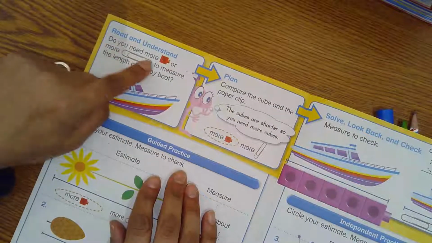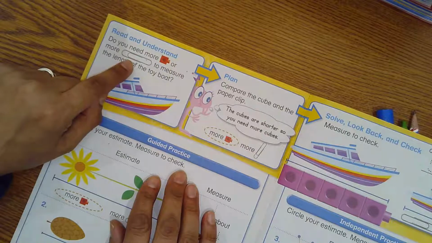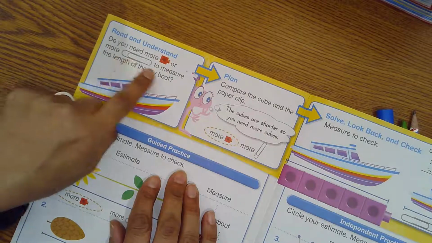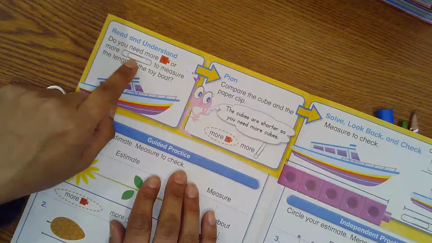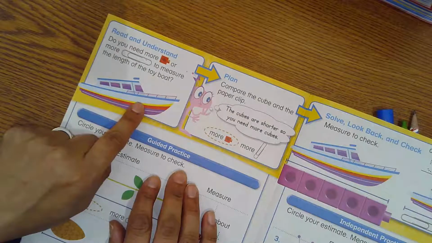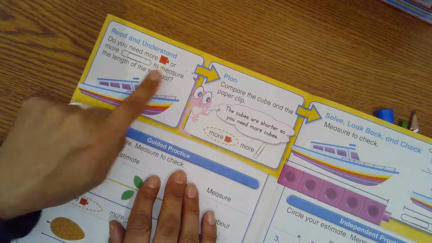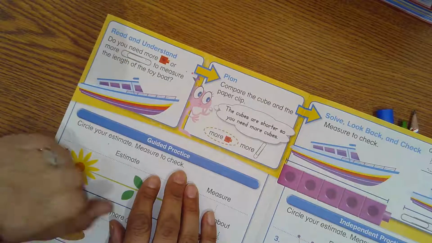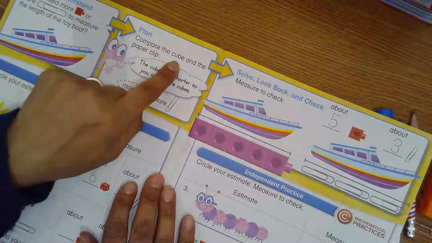Do you need more connecting cubes or more paper clips to measure the length of the toy boat? Remember, we agree that the paper clip is longer than the connecting cube. So if I'm using connecting cubes, do you think I will use more connecting cubes? Or if I'm using paper clips, will I be using more paper clips? Let's go. Compare the cube and the paper clip.